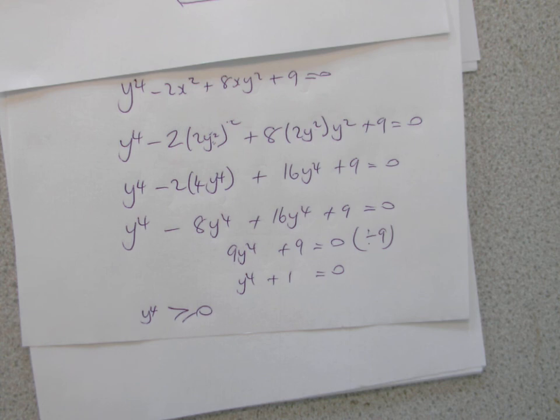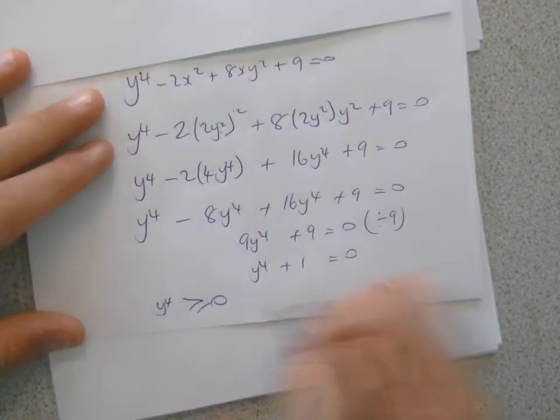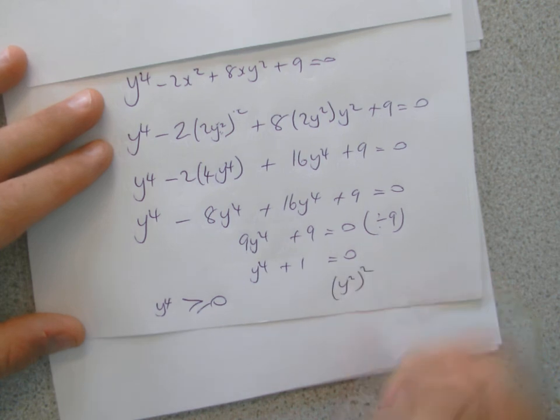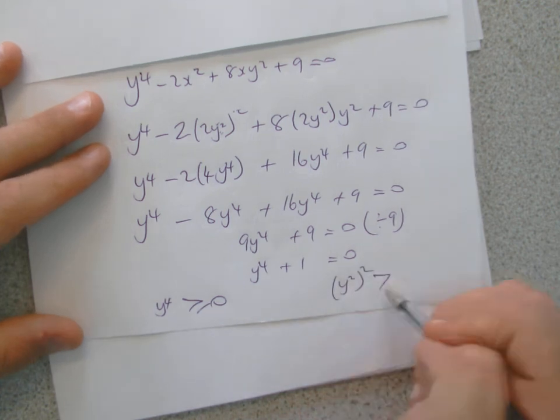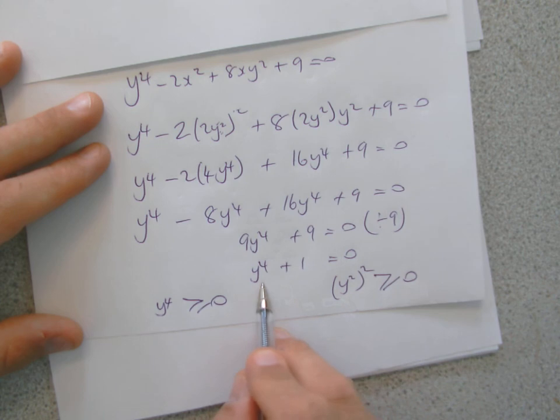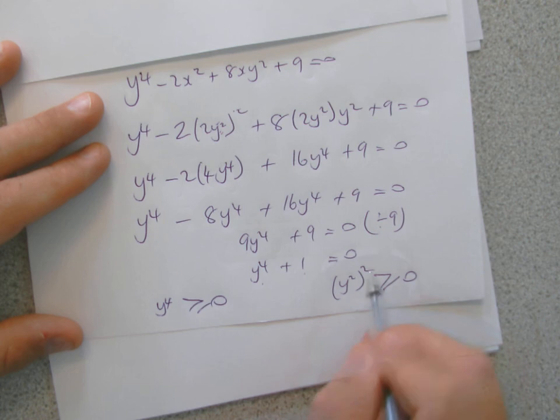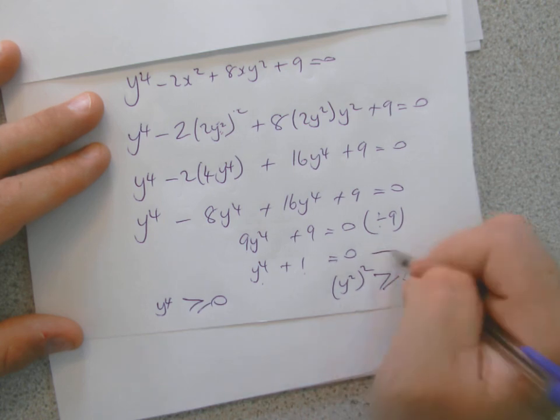like squaring something that's already squared. That's what it is, isn't it? y to the power 4. Think about it like that: it's like y squared, all squared. So it's definitely positive, isn't it? So if that's positive, and you add 1 to it, you can't get 0, can you? Because if you're adding 1 to it, it's going to be even more positive. So this then is impossible.